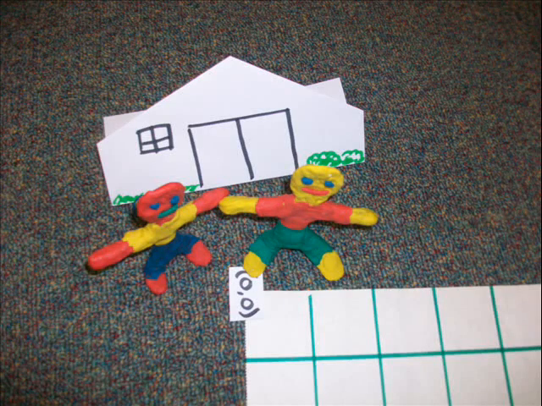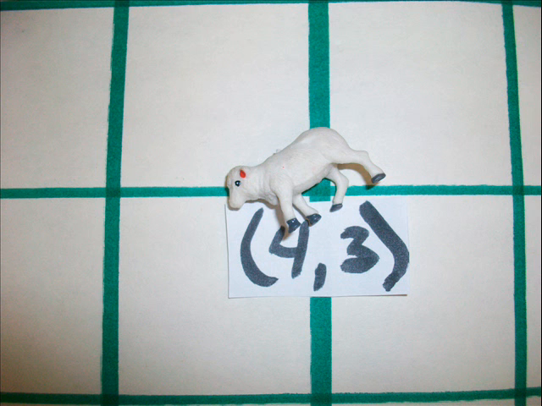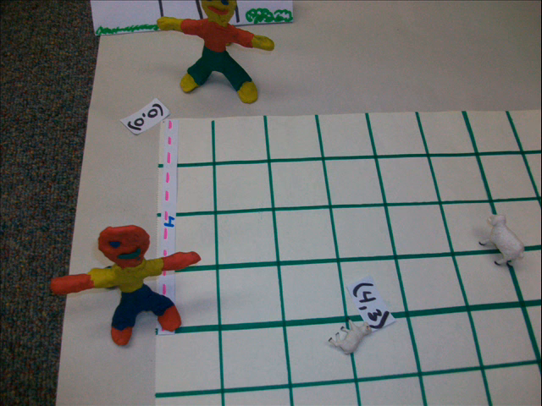Farmer Red and Farmer Yellow are hanging out at the barn talking about the weather. They need to stay close to the barn to keep an eye on some sick sheep in the pasture just northeast of the barn. Uh-oh, the poor little lamb, 4 blocks east and 3 blocks north of the barn, is in trouble. Quick, Farmer Red, go help her.